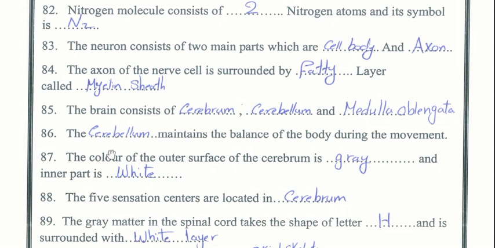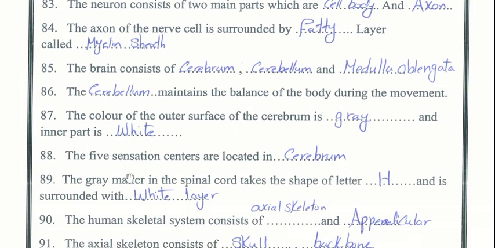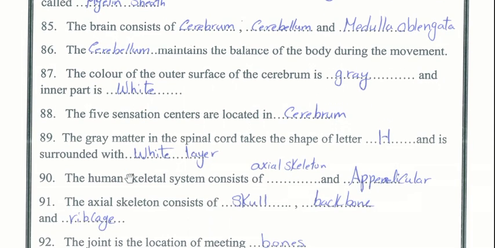86. Keep the balance of the body. Maintain the balance of the body. Cerebellum. The color of outer surface of cerebrum is gray and inner part is white. The 5 sensation centers located where in cerebrum? 89. The gray matter in spinal cord takes shape of a letter H. It has the shape of letter H and surrounded from outside with white layer.